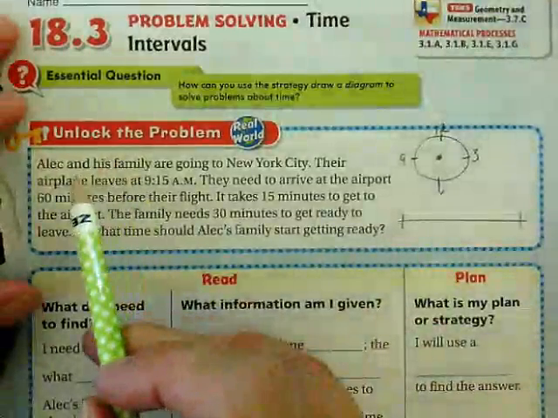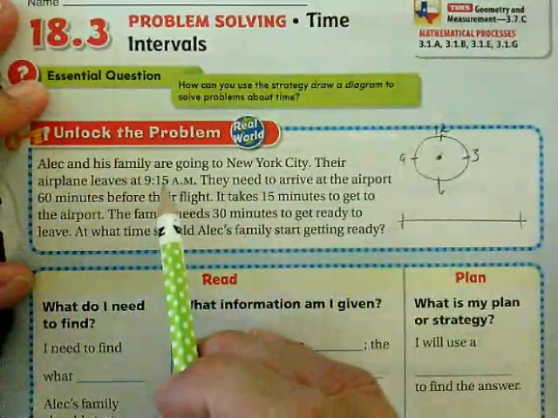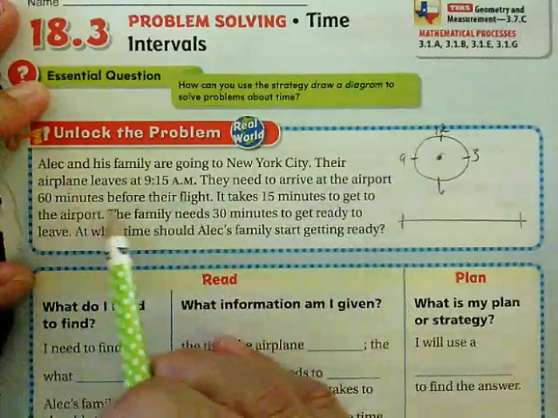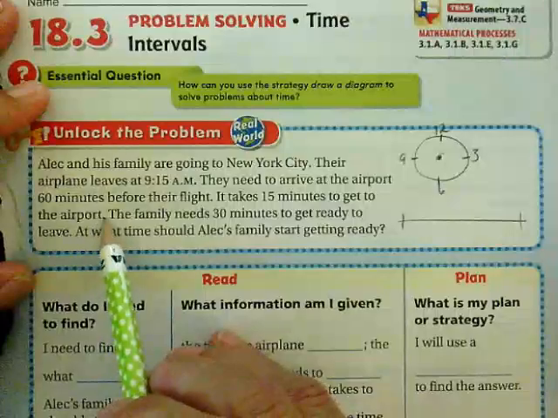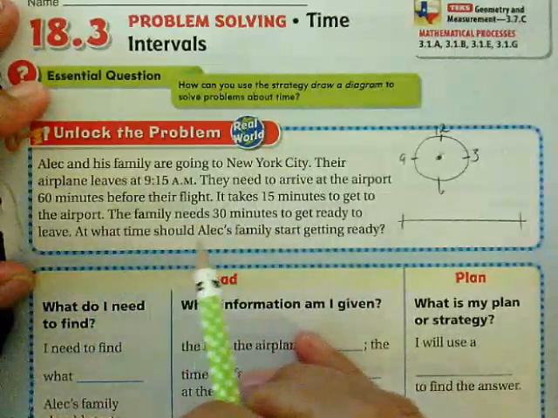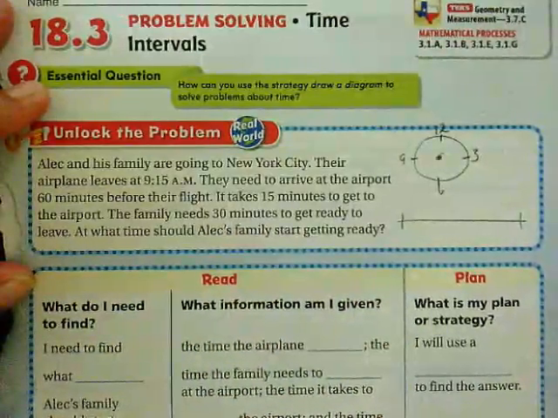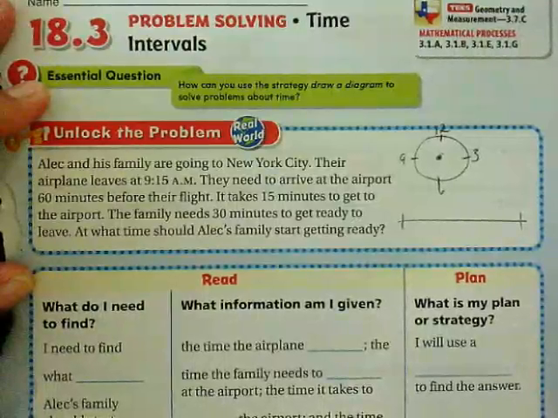So here we go. Alec and his family are going to New York City. Their airplane leaves at 9:15 a.m. They need to arrive at the airport 60 minutes before their flight. It takes 15 minutes to get to the airport. The family needs 30 minutes to get ready to leave. At what time should Alec's family start getting ready? So there's a whole bunch of information in that question. I'm going to read it again just to make sure I understand what information they've given me.